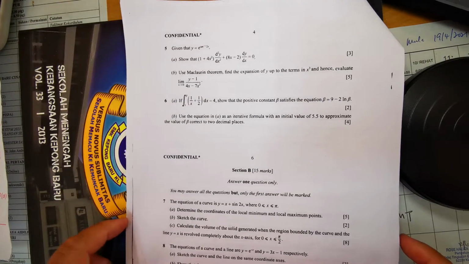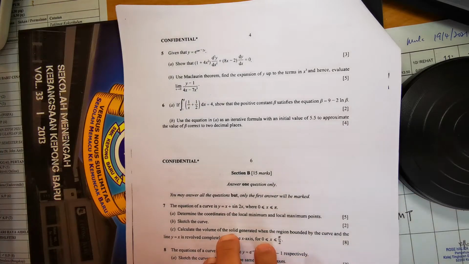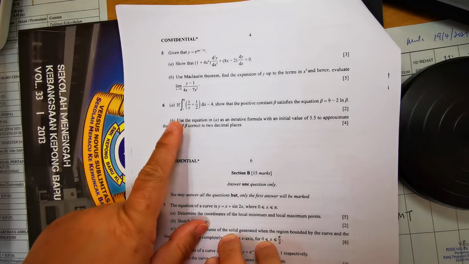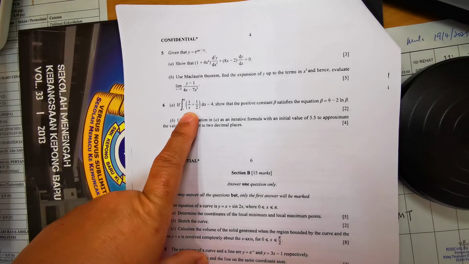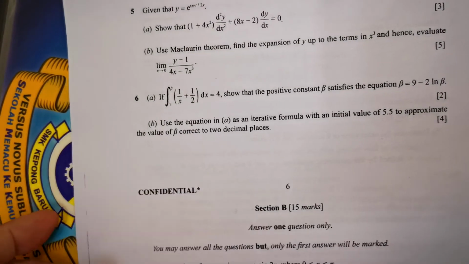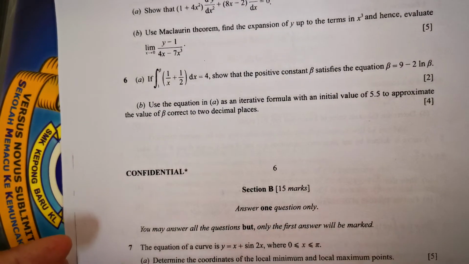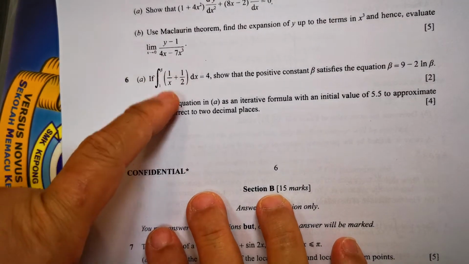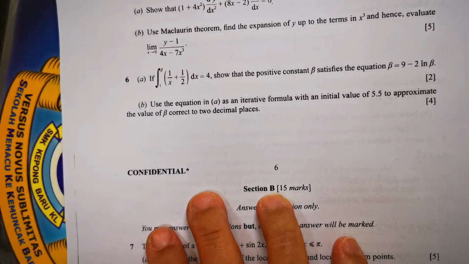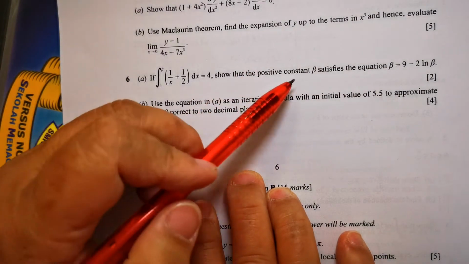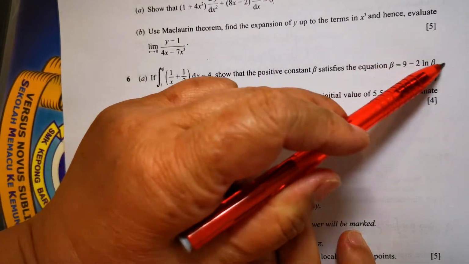Okay, so the next one will be STPM 2019. You can refer to the past question that I photo set to you. This is STPM 2019 question 6. It has a little bit of integration, doesn't matter, I will show you. The question is like this: if the integral of 1 over x plus half, dx from 1 to beta, is equal to 4, this is given. Show that the positive constant beta satisfies this equation.